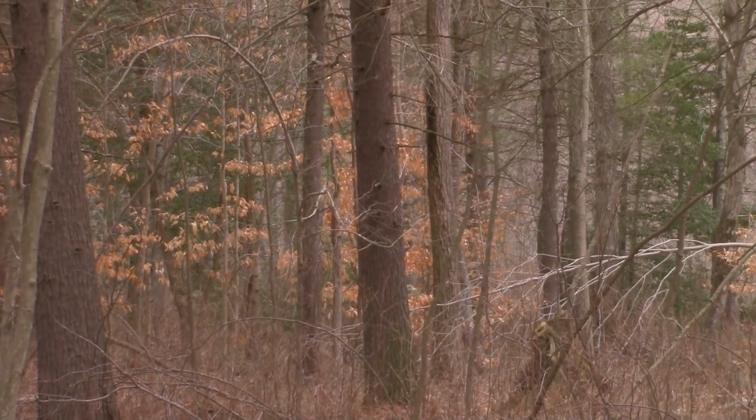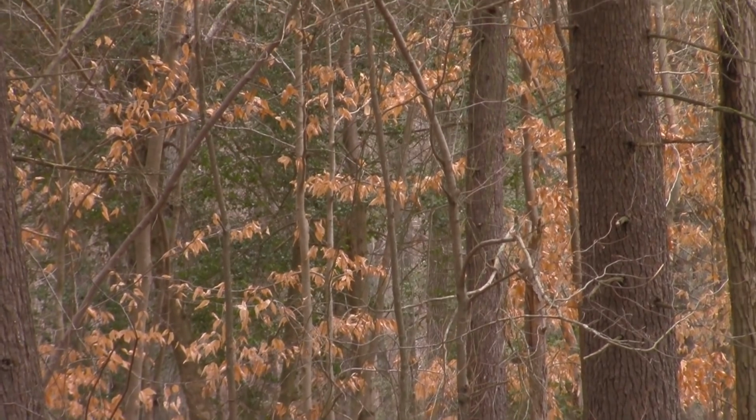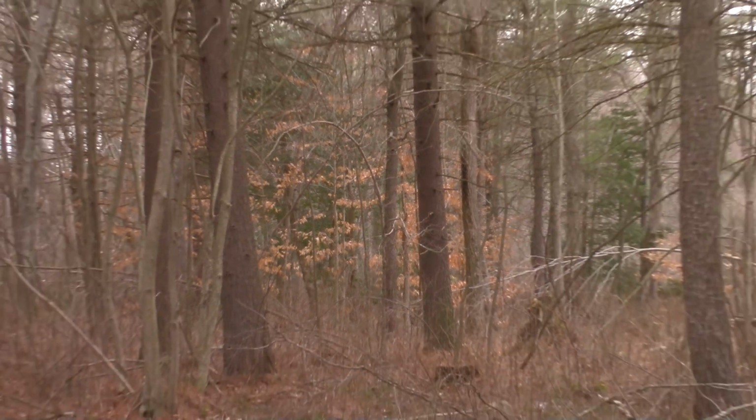But I can also see some beech back there holding on to their leaves. They're quite stoic, those beech.